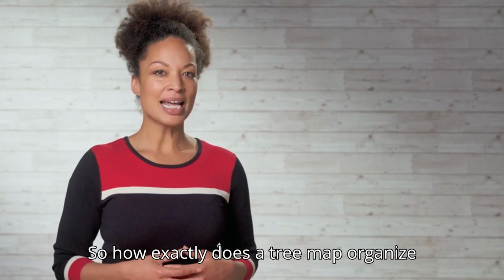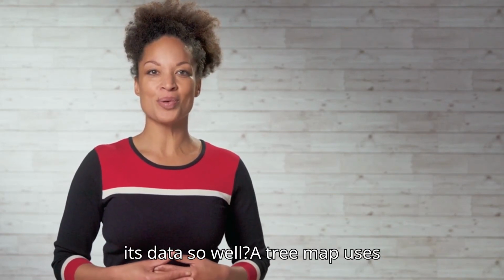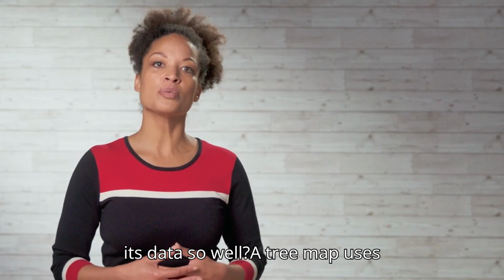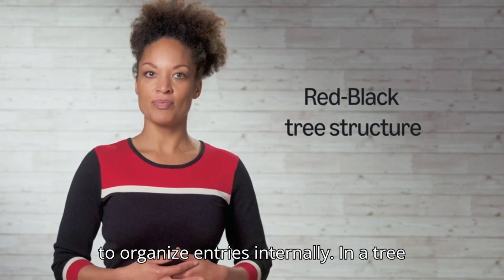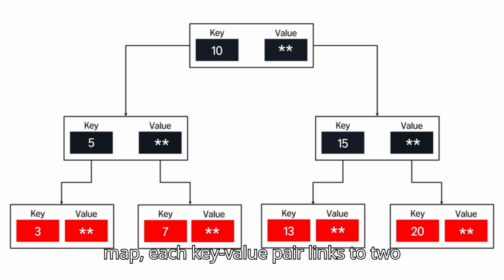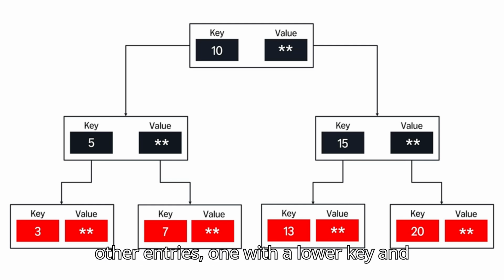So, how exactly does a tree map organize its data so well? A tree map uses what's called a red-black tree approach to organize entries internally. In a tree map, each key value pair links to two other entries, one with a lower key and one with a higher key.